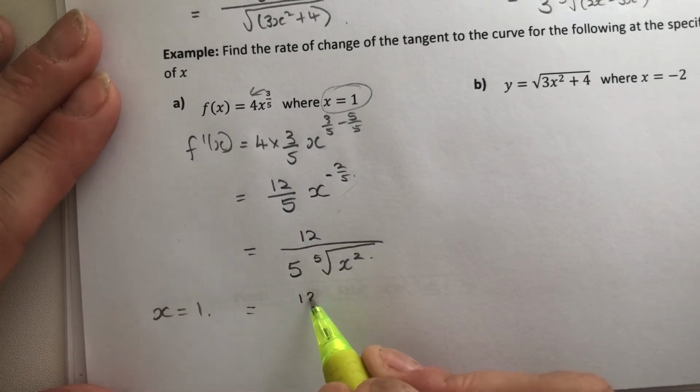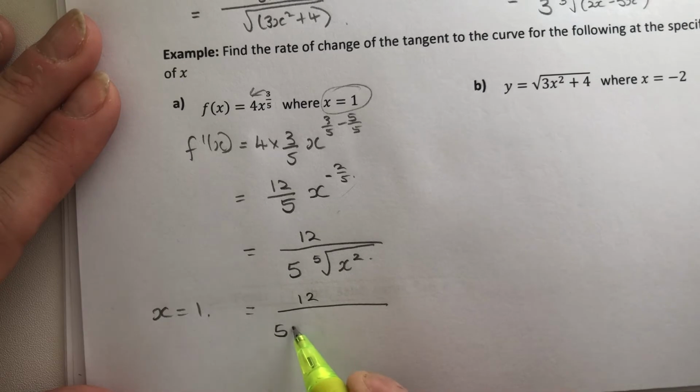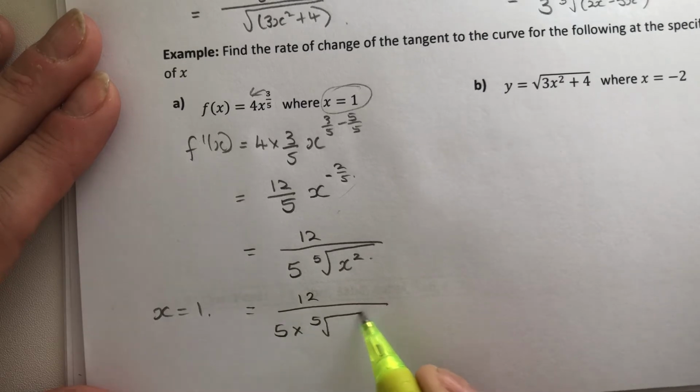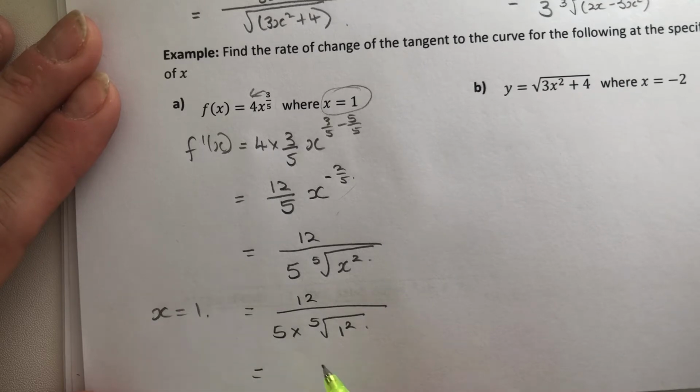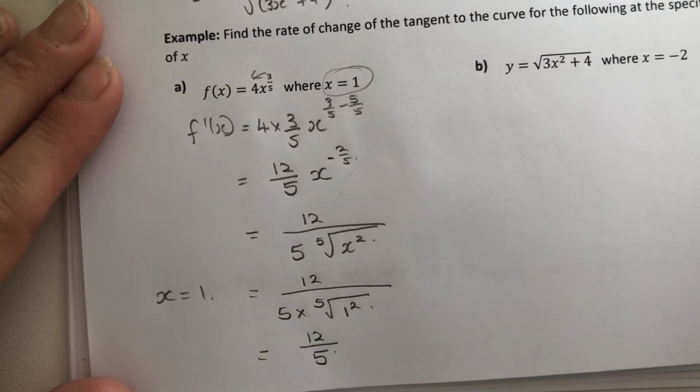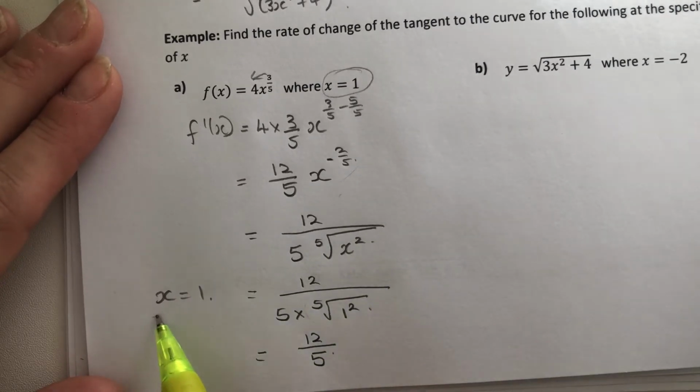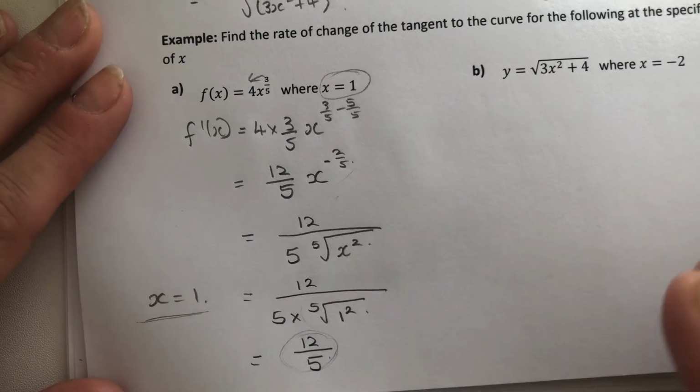We get 12 divided by 5 times the 5th root of 1 squared, which is 12 divided by, this will just be 1, so it's going to be 12 divided by 5. So at x equals 1, the rate of change is going to be 12 over 5.